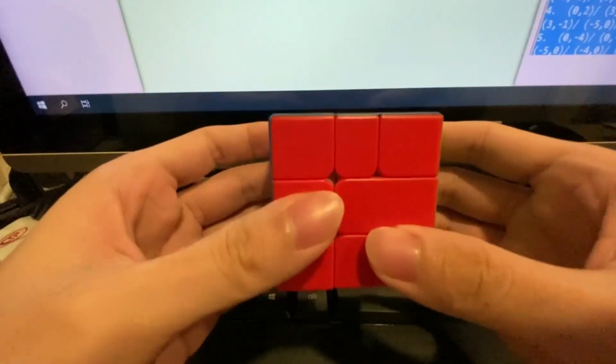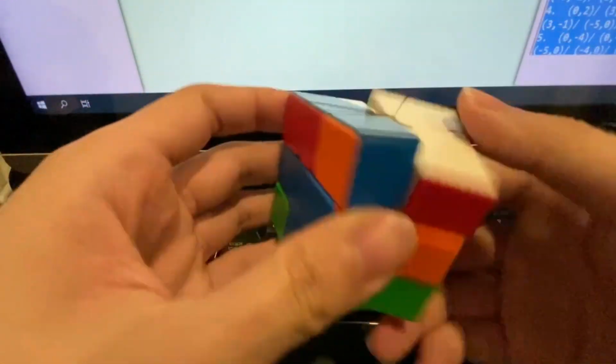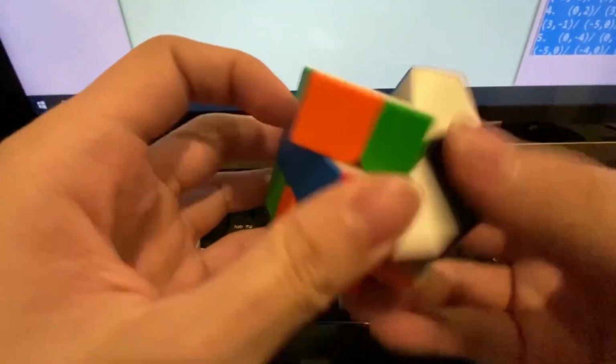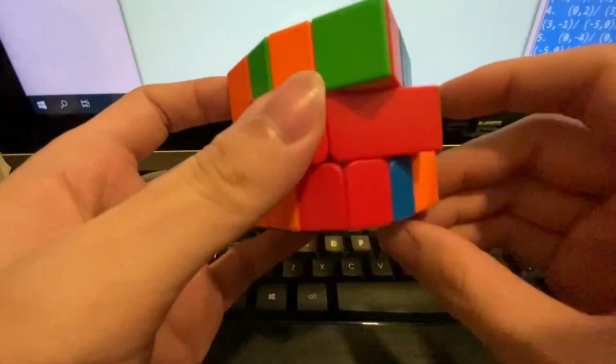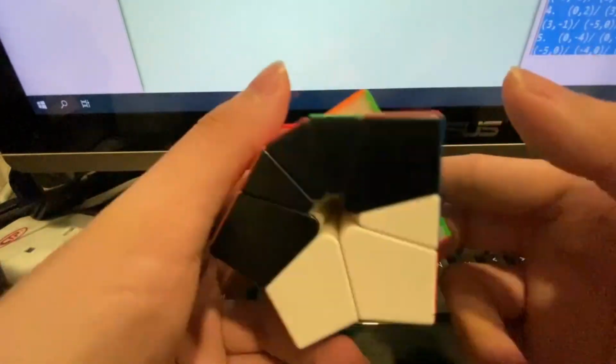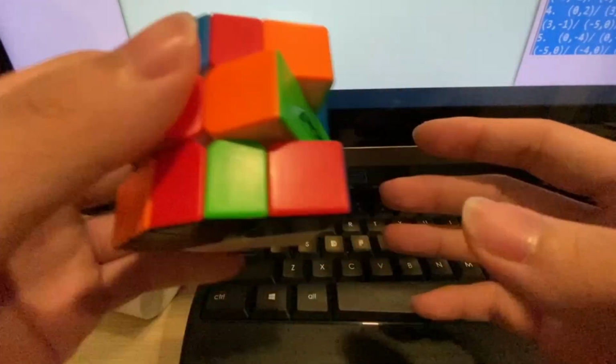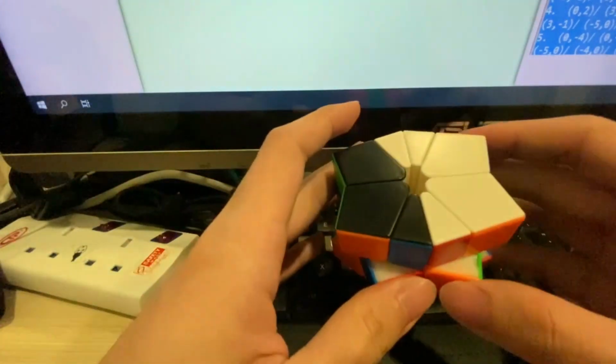Alright, third scramble. Okay, so we have barrel and pawn, or paw. So let me just trace CSP. Okay, so I got an odd count for this.